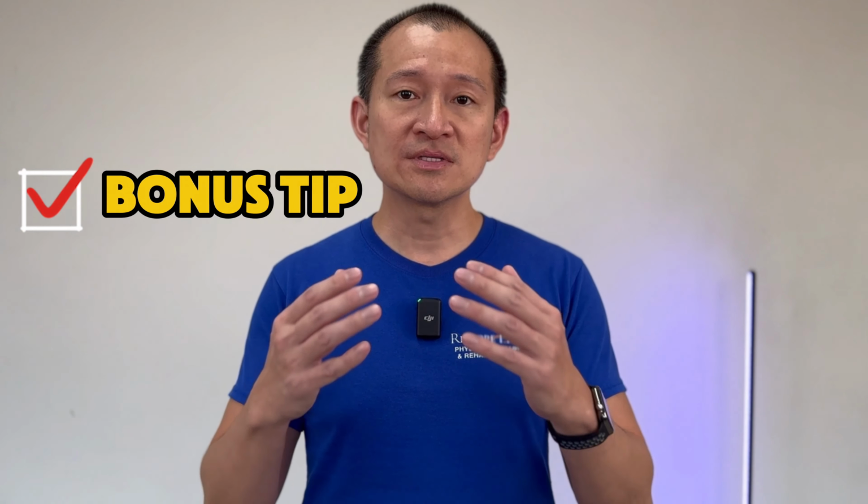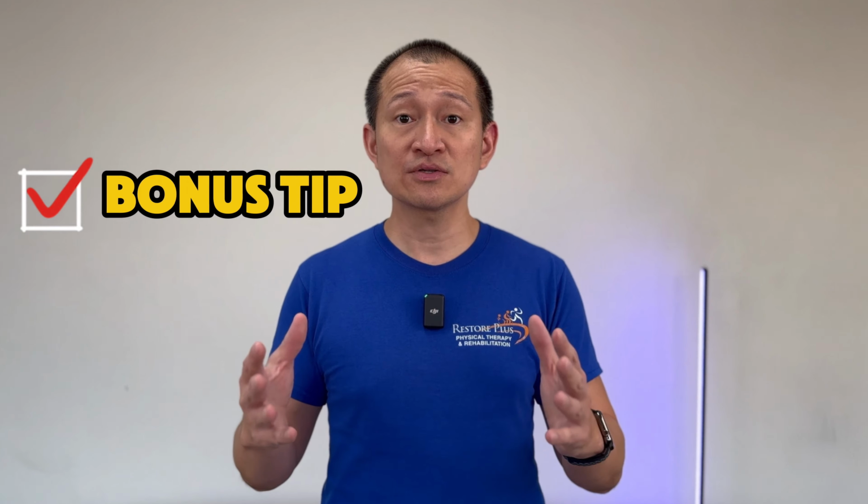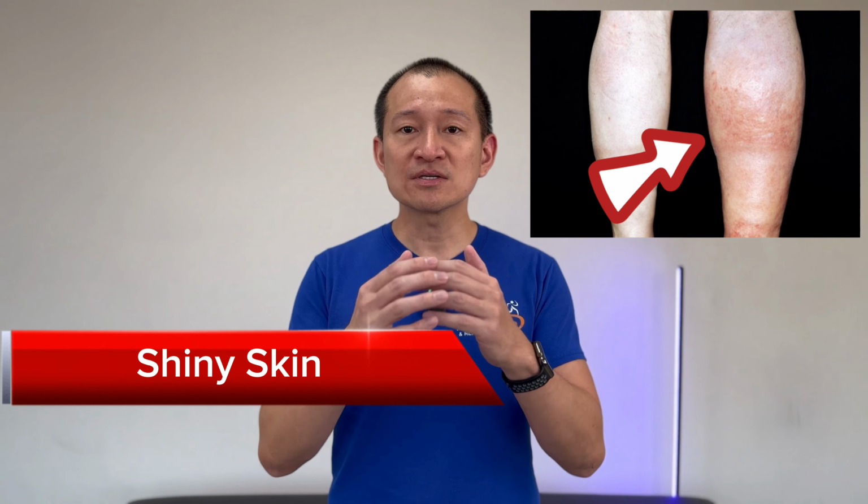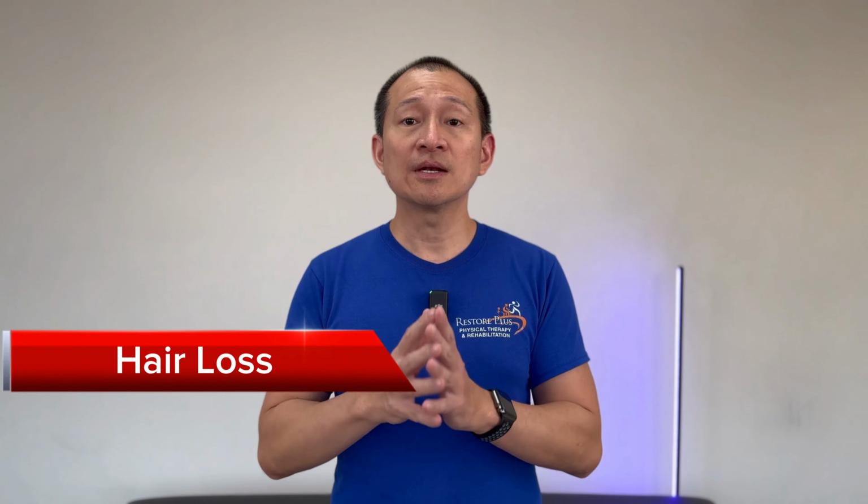And a bonus sign is something that I have seen in my years of practice, but I have not seen published that much in literature: the skin is usually shiny when the patient has a blood clot. This is because of the swelling, and the skin is stretched out, making it shiny. And if there is chronic poor circulation, there also can be hair loss in a patient with a blood clot.